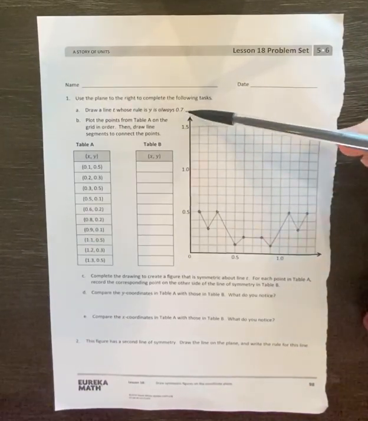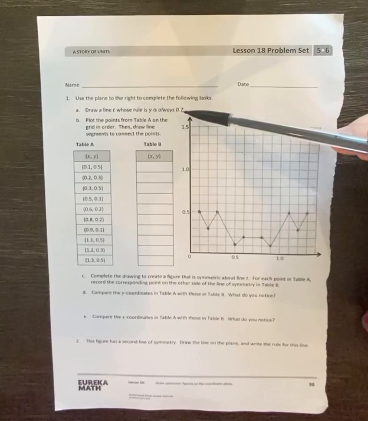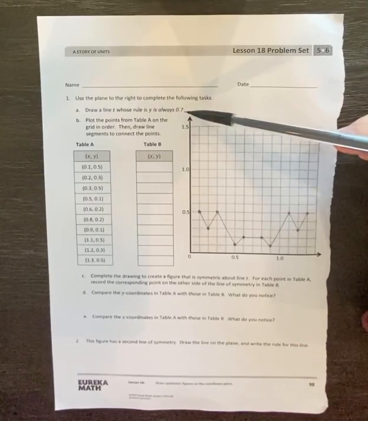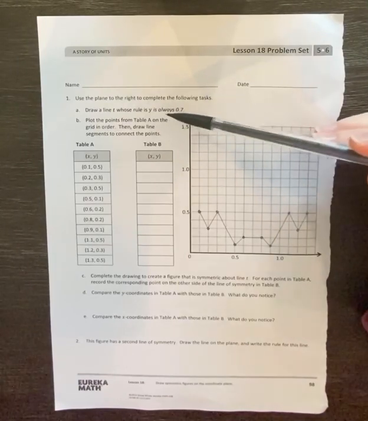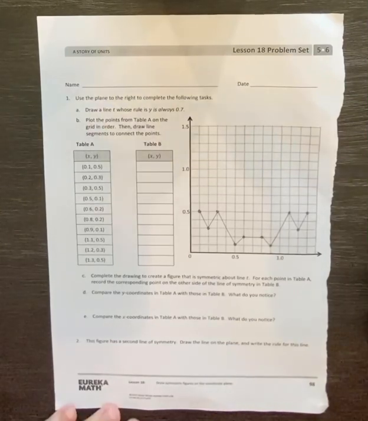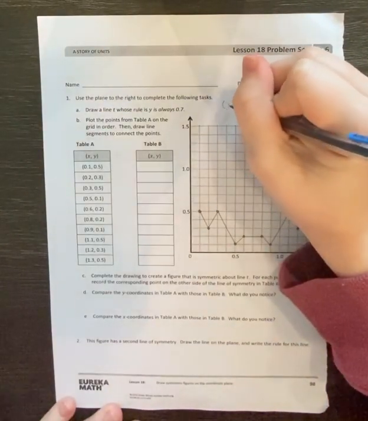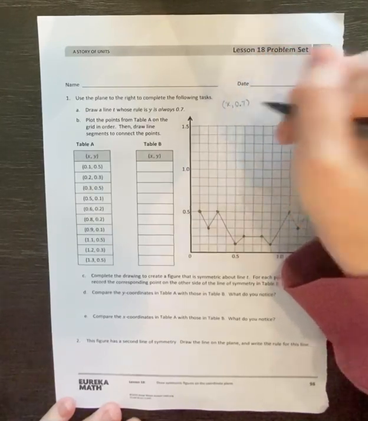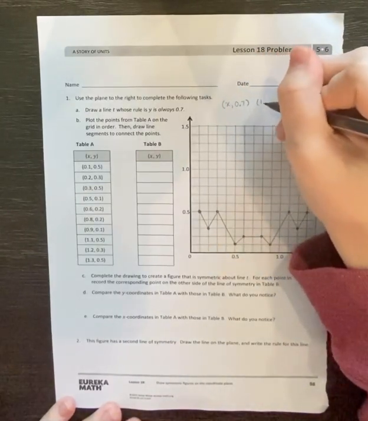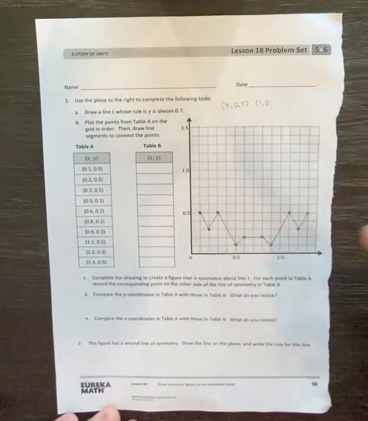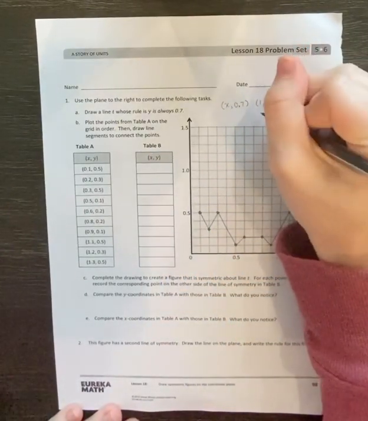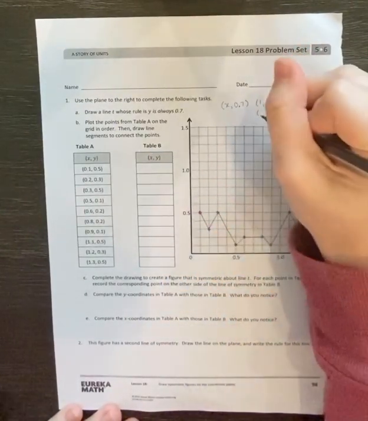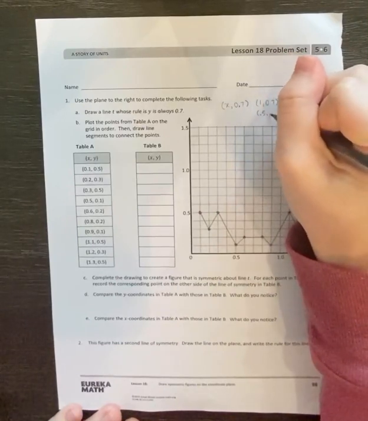It also says to draw line T, whose rule is y is always 0.7. That means whatever x is, y is always 0.7. So for example, this could be 1, 0.7, or 0.5, 0.7.